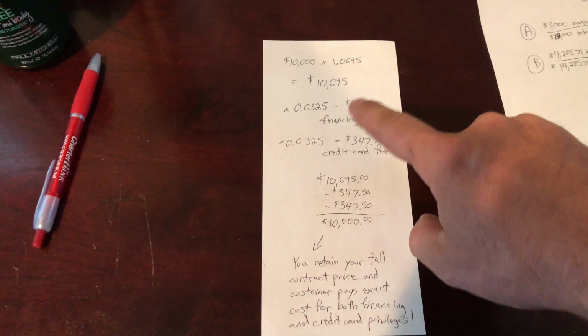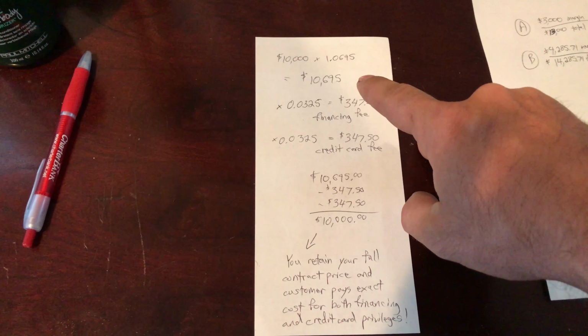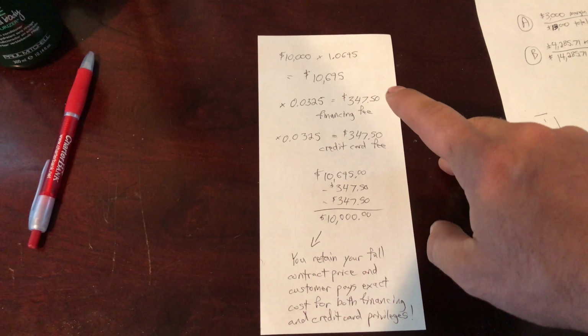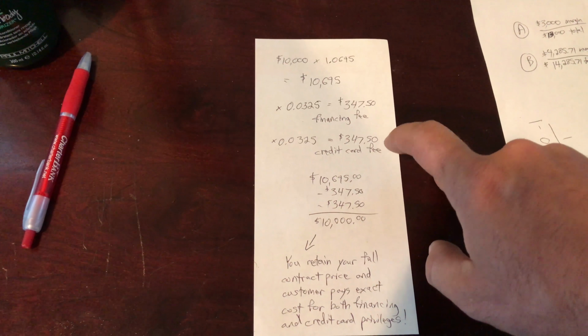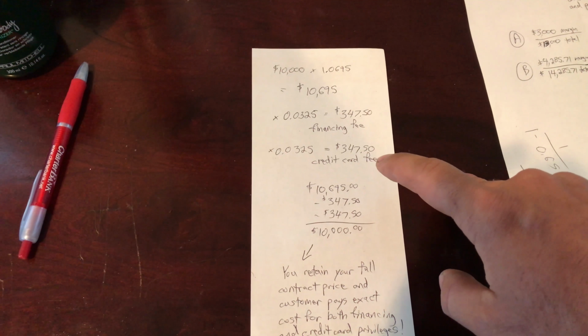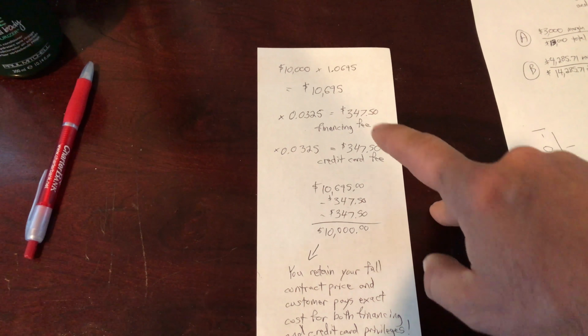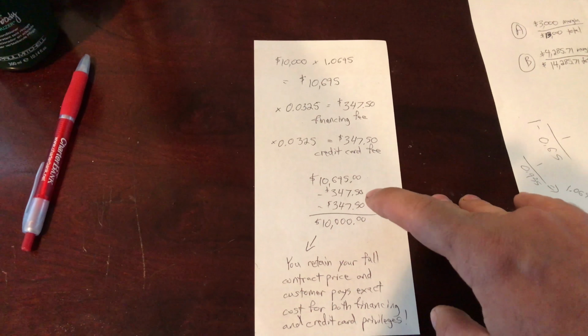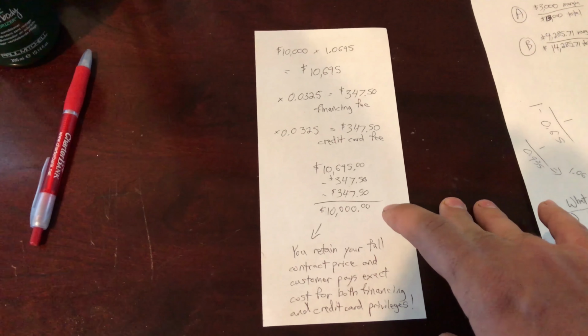Both of these guys want 3.25% of this new arbitrary number that we're supposed to come up with via math. So they both want the same amount off of that. So they also end up wanting 347.50. And so when you do the math, you do the 10,695, that's what we came up with, minus the one fee, minus the other fee, and we're left with exactly $10,000.